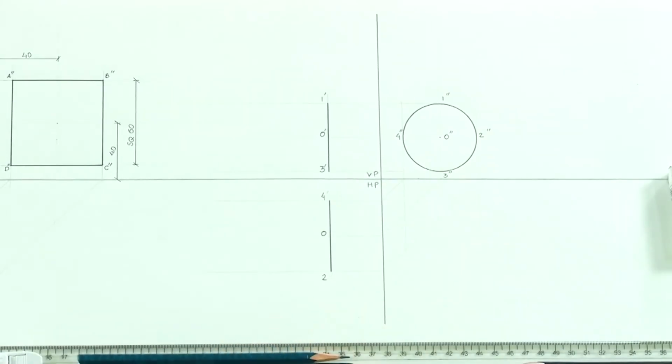What is the dimension to be mentioned? We have 4 centimeter from VP.